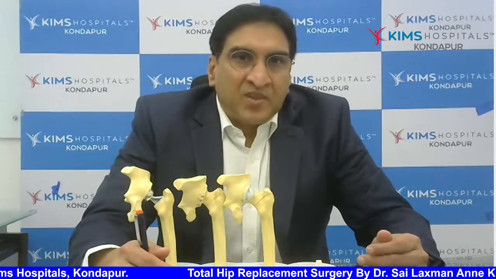Then you have adult onset diseases like rheumatoid arthritis. And the avascular necrosis, which can be associated with steroid use or excessive alcohol use, can be the leading cause of hip disease.